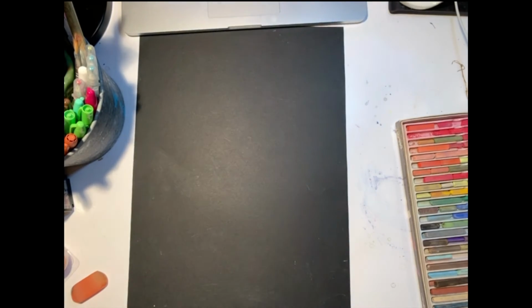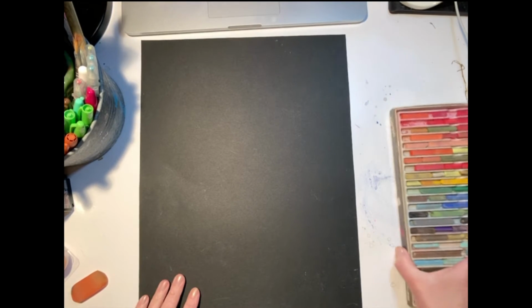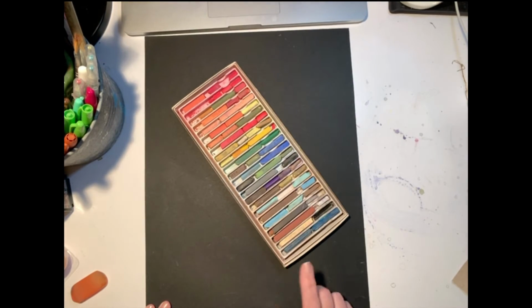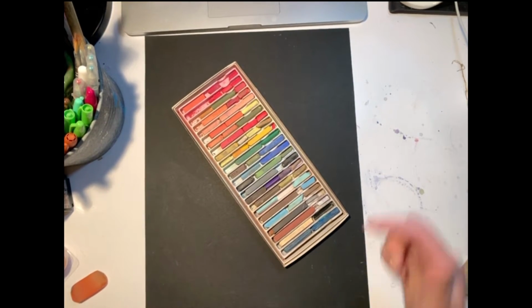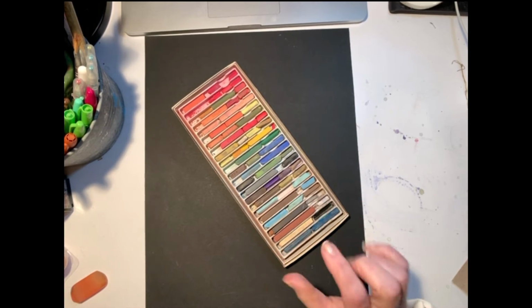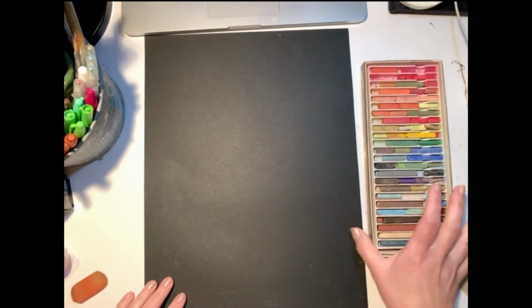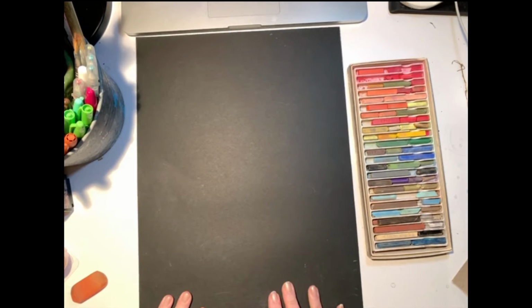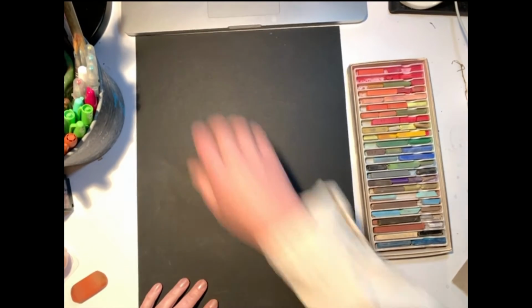So have that. You're going to need your black sheet of paper in front of you. You want to have it the long way, vertically. And you're going to want to have your chalk pastels. Now, mine look different than the ones that you got a long time ago, which were thicker, but they're all the same, so it doesn't matter. You just want to have some chalk pastels available.